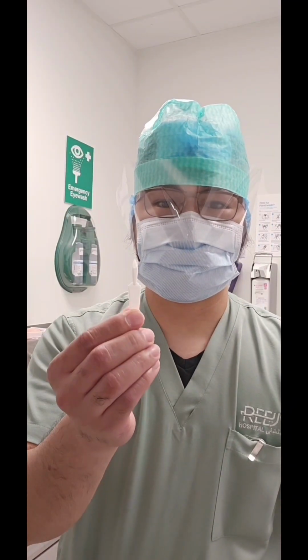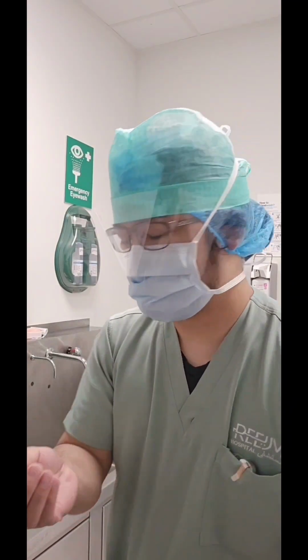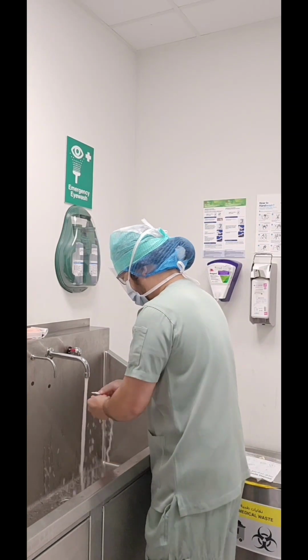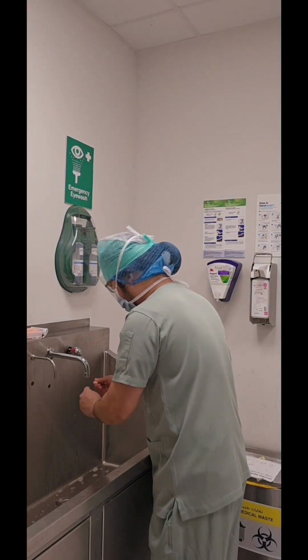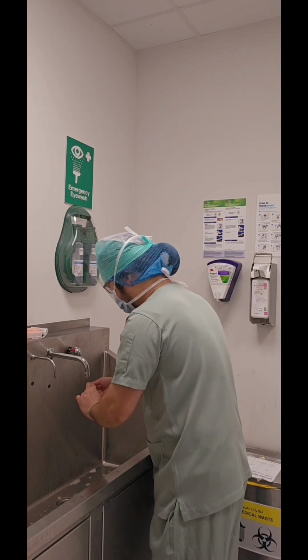Then use a disposable nail pick and clean under your fingernails under running water. Dispose of the nail pick in the trash can beside the scrub sink. Then rinse hands and forearms once hands and arms have been washed.